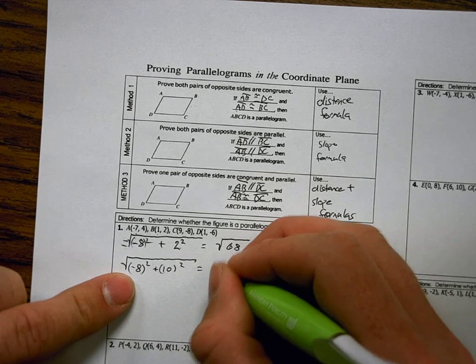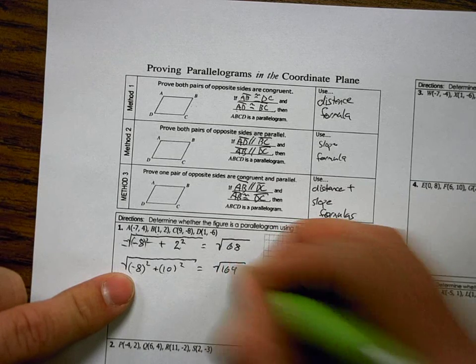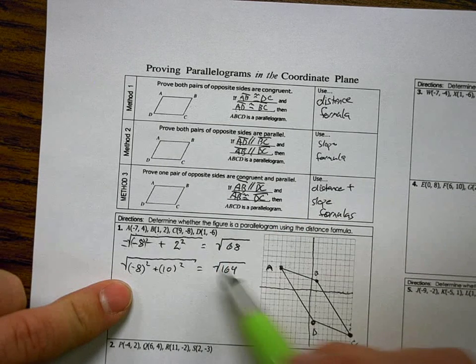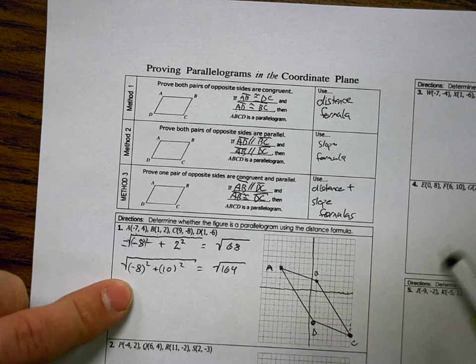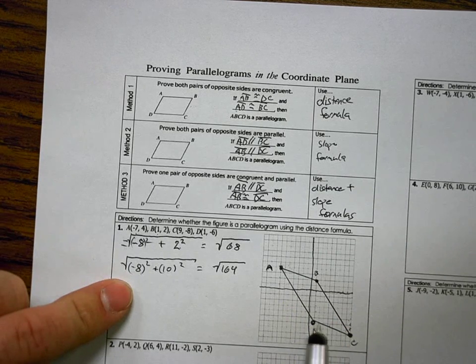I would make this the square root of 164. Now, I don't need to simplify this. I don't need to make it into decimals. All I need to do is see that it's congruent to another side. So I found AB. Now I need to find DC.